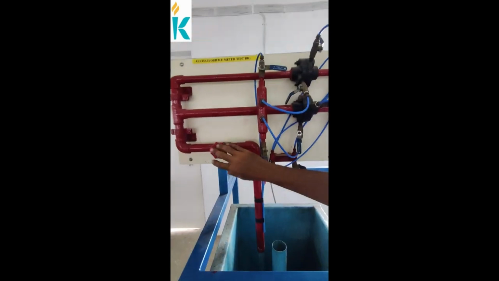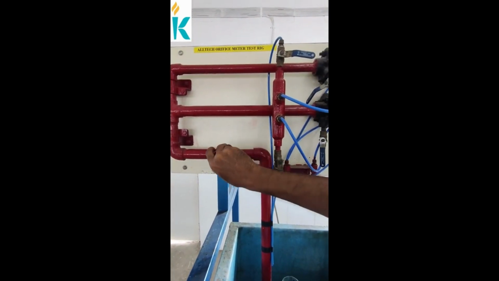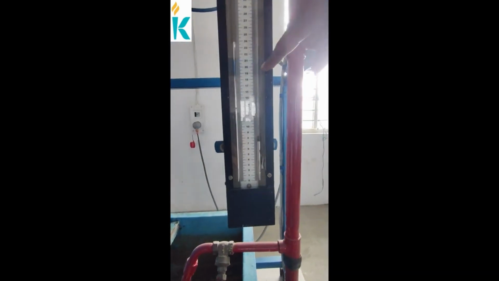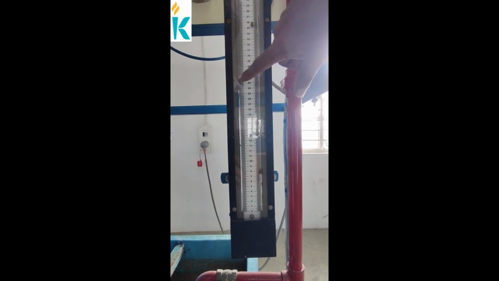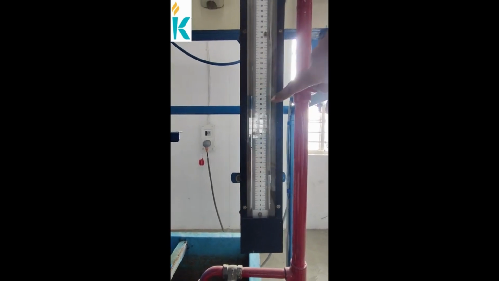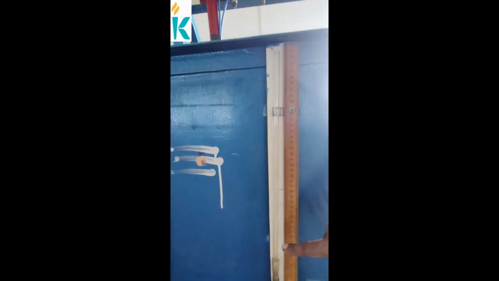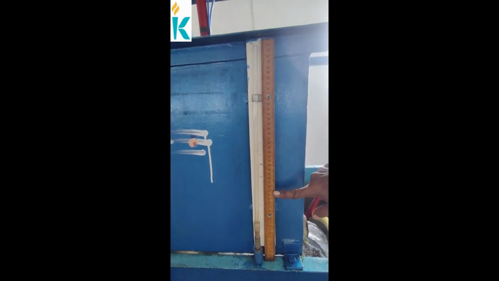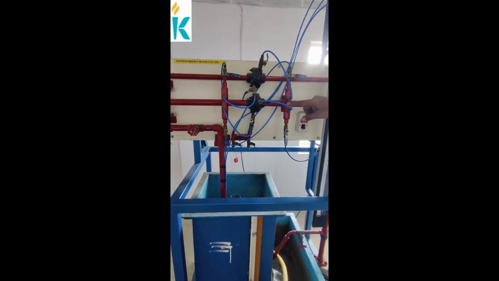For the second reading, we change the gate valve of the outlet discharge. This automatically changes the H1 and H2 values, which are also noted in your tabulation. This is the second serial number reading. A similar procedure is followed for the 10 centimeter rise of water. You take about 4 to 5 readings.